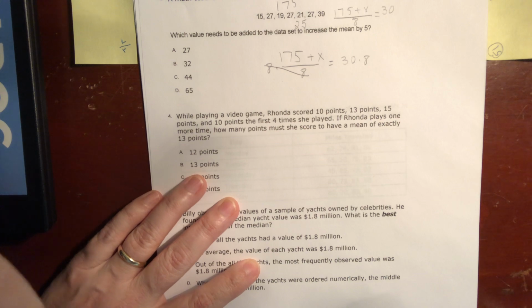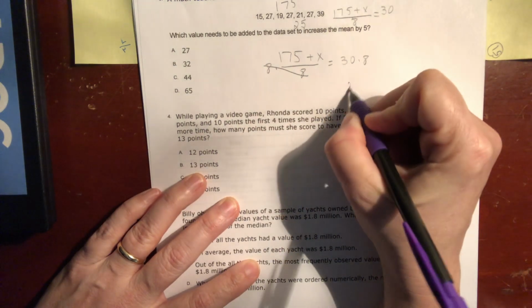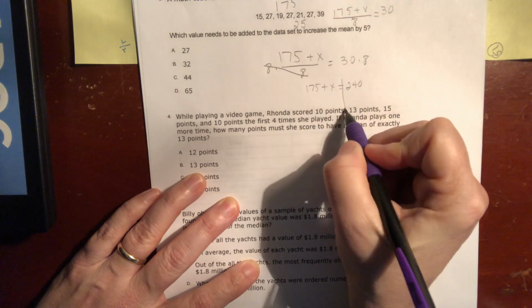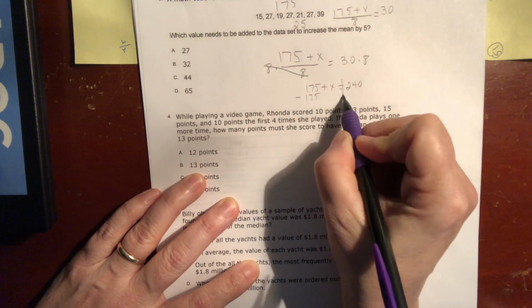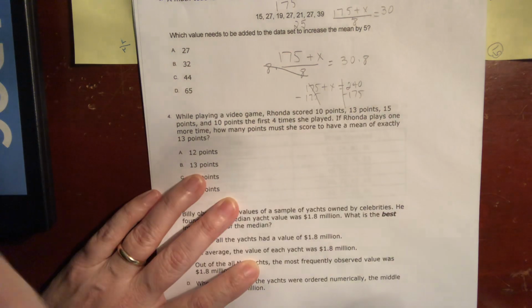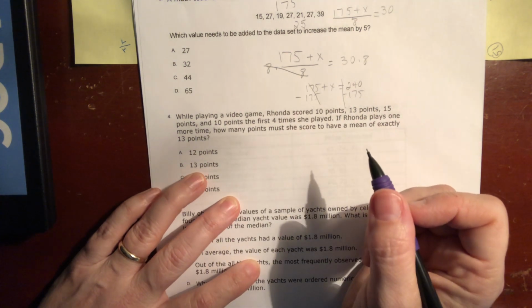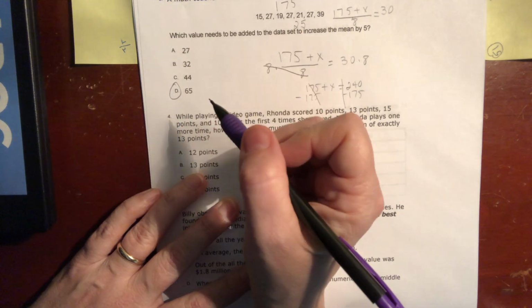I don't know why I'm doing that in a calculator. All right, so it's 240. 175 plus x. We're going to subtract 175 from each side. 240 minus 175 equals 65. So let's see if it's D. 3 is D. Yay, we got that one right.